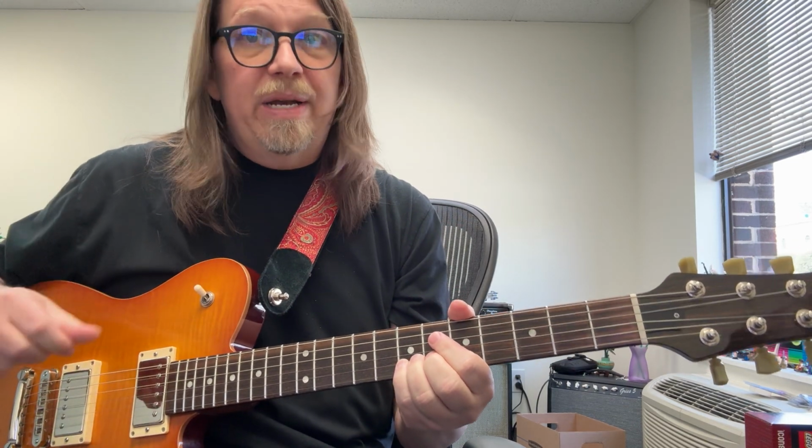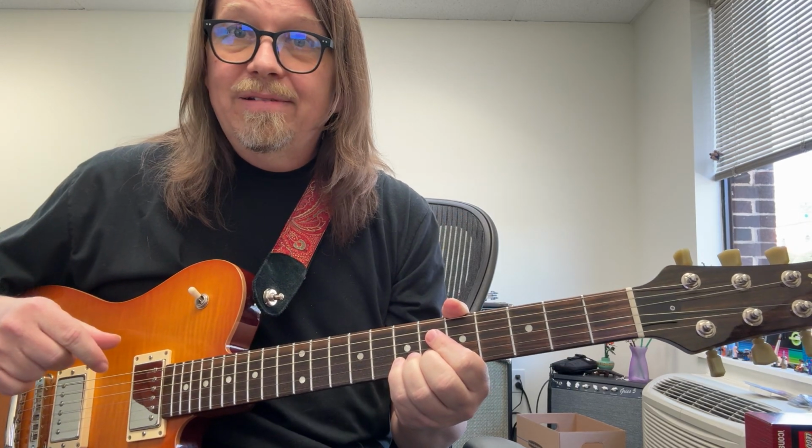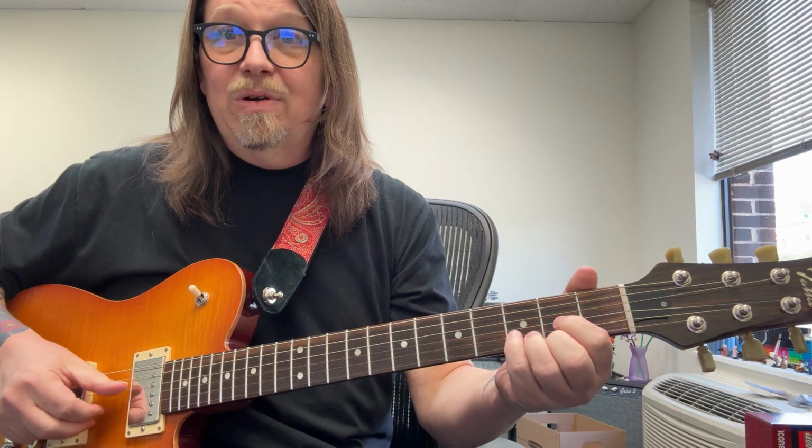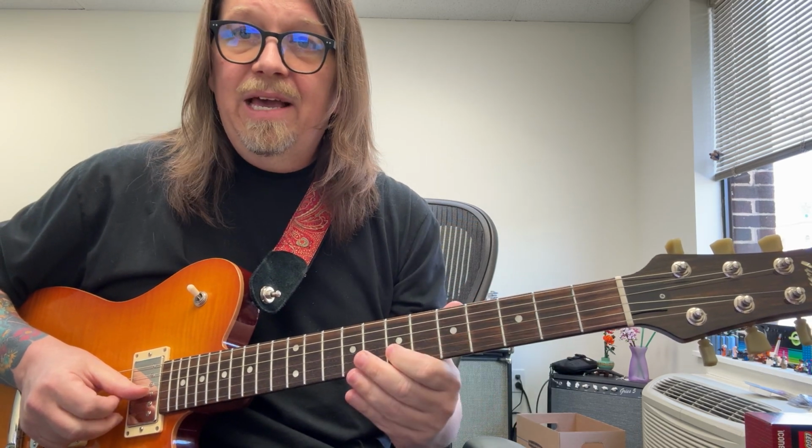What would determine if it's an F sharp or a G flat is what key you're in, and that's another video. But if you're in the key of D, then that note is an F sharp. D, E, F sharp.